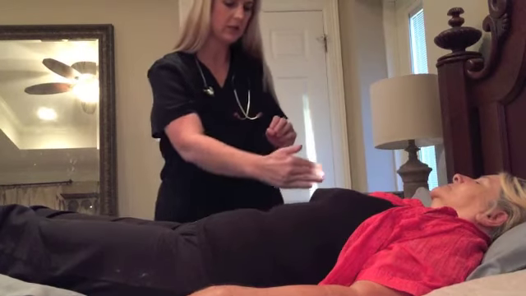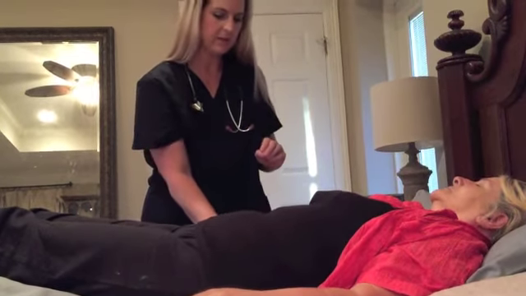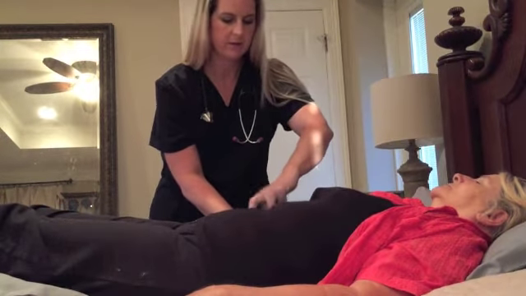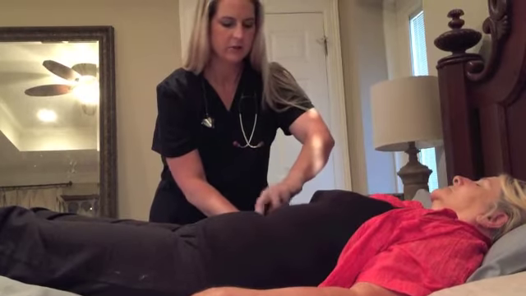I'll now start at the midclavicular line and work my way up to check the size of the liver until I hear dullness.